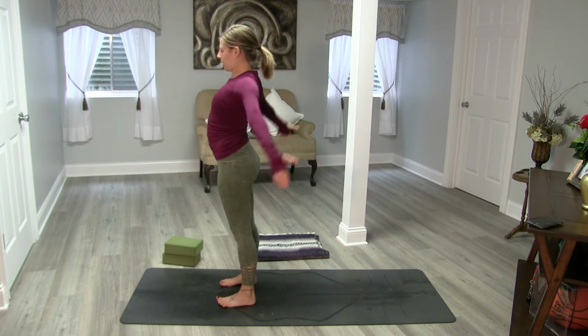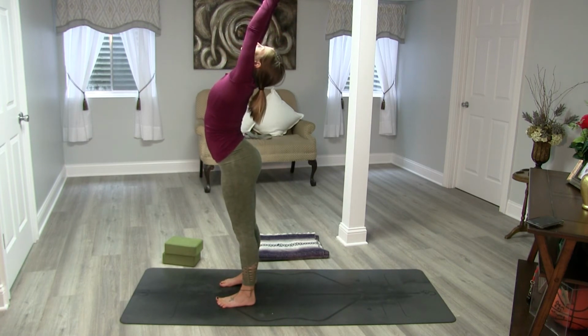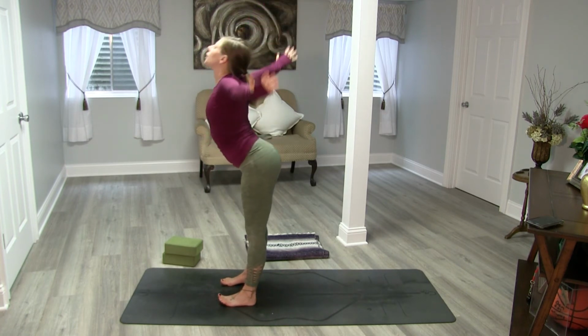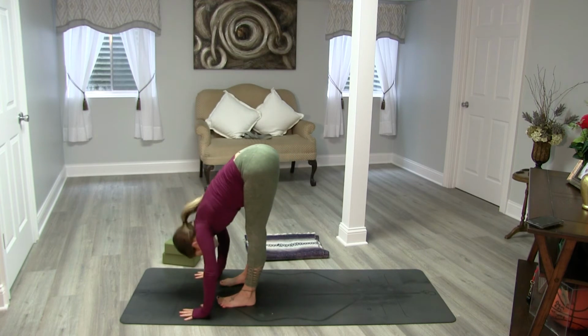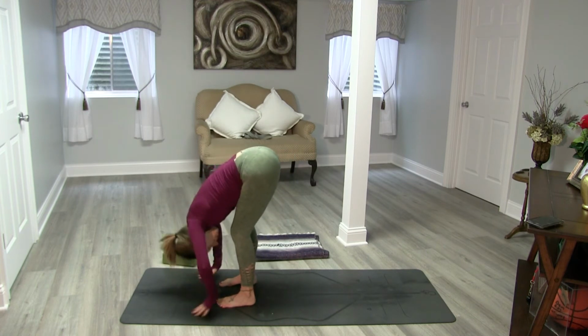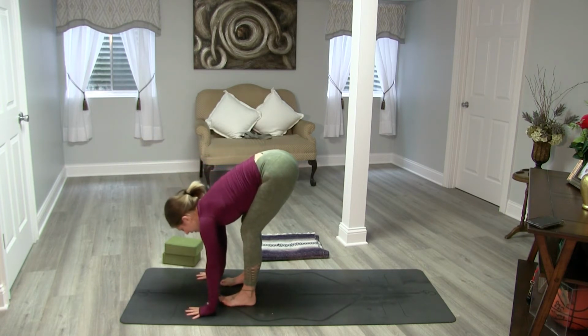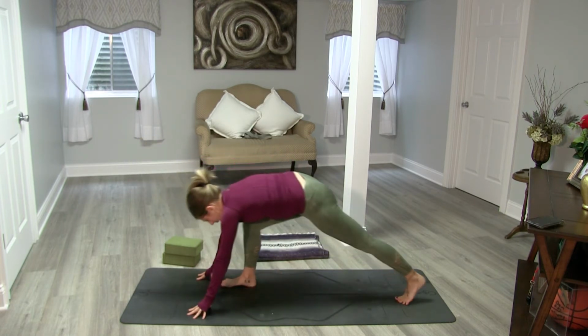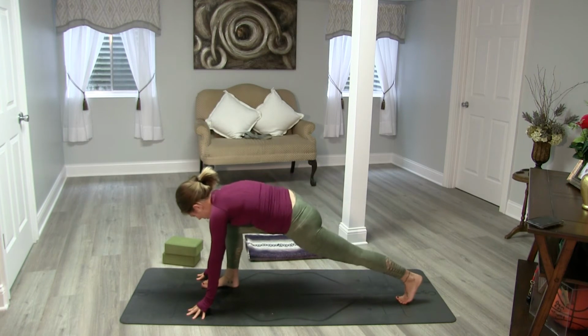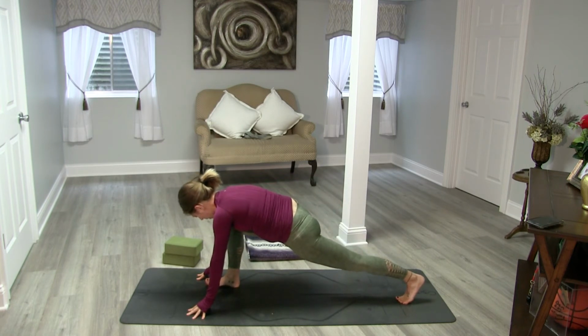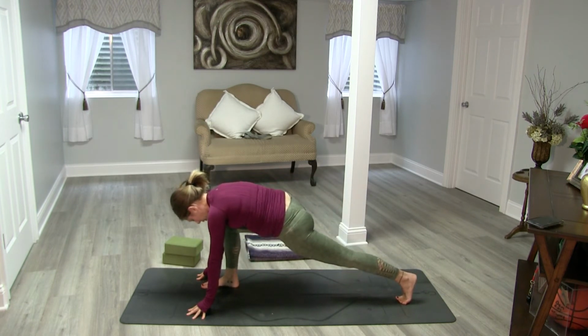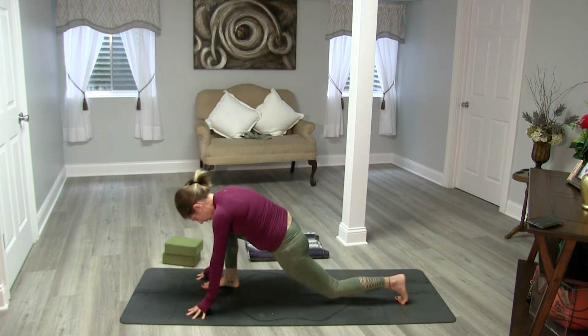Good. Let's take an inhale here. Arms reach up above the head and exhale, swan dive forward. Keeping a gentle bend in the knees, inhale, lengthen forward. Exhale, place the hands and step your left foot back. So take a moment to make sure that the right knee is right over the ankle, not any further. And then you can drop that back knee down.